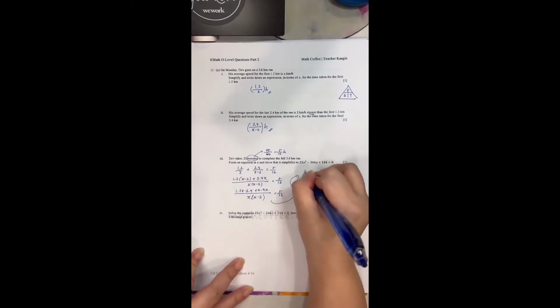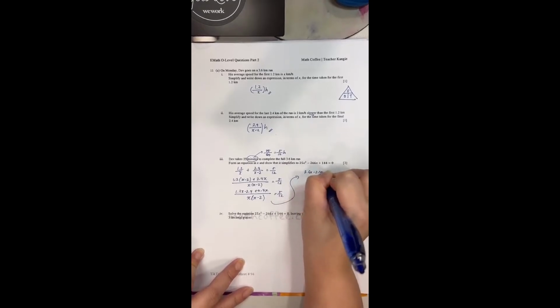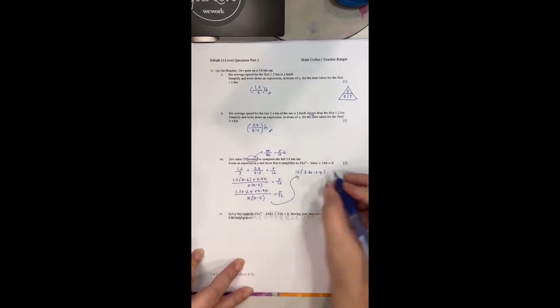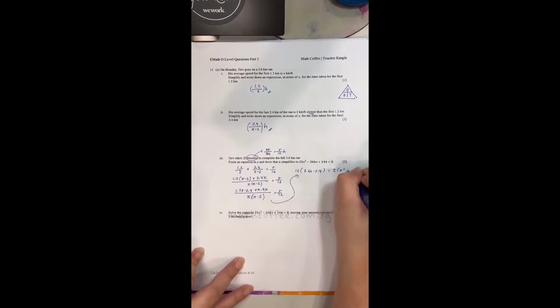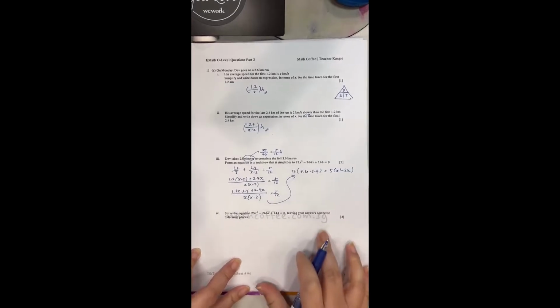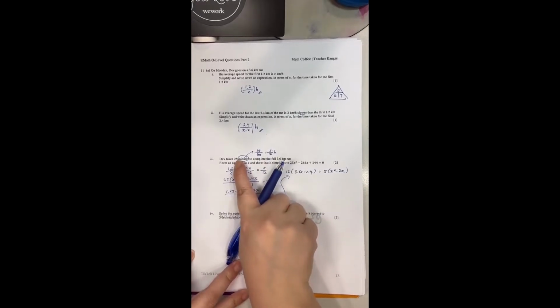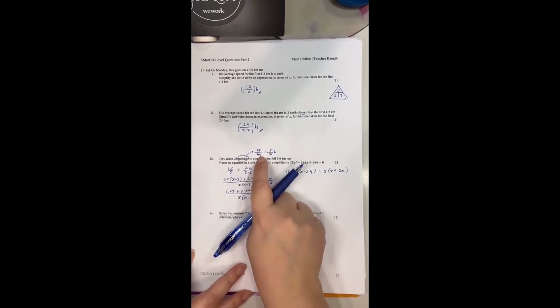I get 3.6x minus 2.4 multiplied by 12. I cross multiply already. Equals to 5x squared minus 2x. 5 over 12 is here. I changed the 25 minutes to hour.